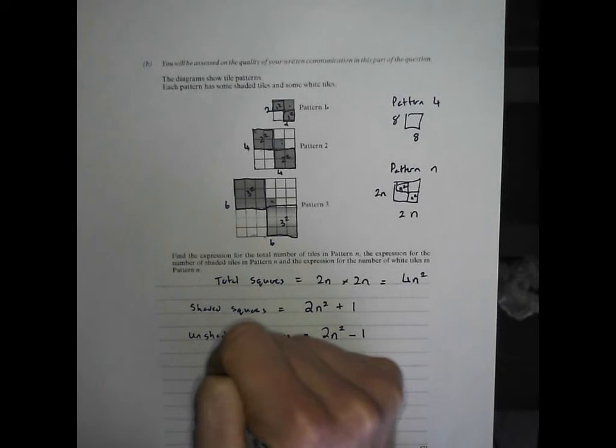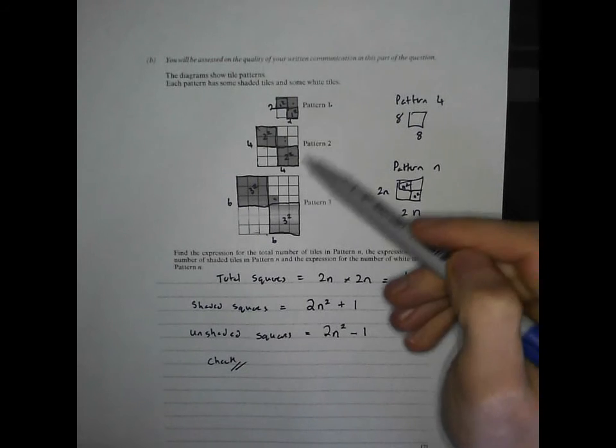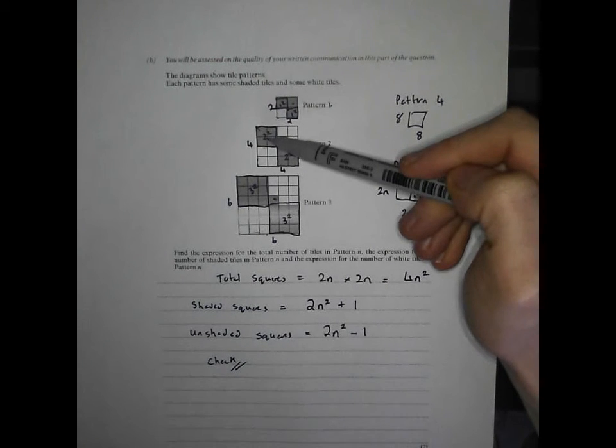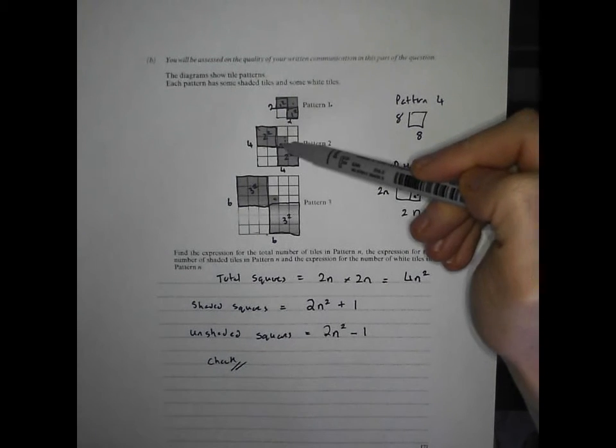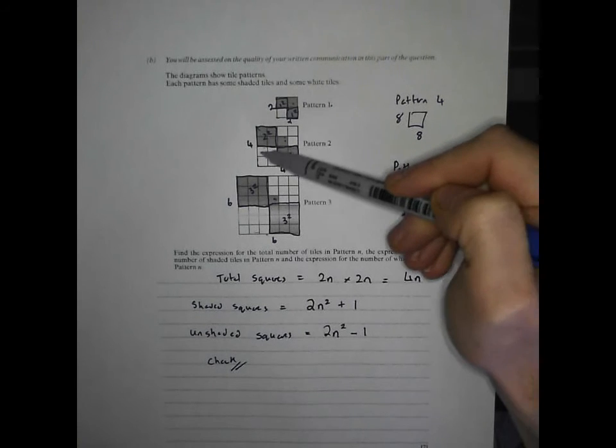Now let me tell you the beauty of this. You can check. Because your total number of shaded squares plus your total number of unshaded squares should equal your total number of squares. It works in numbers. Like if we take this one, we've got 9 shaded squares, and we've got 10, 11, 12, 13, 14, 15, 16 unshaded, which is going to give us the 16 total squares for that.